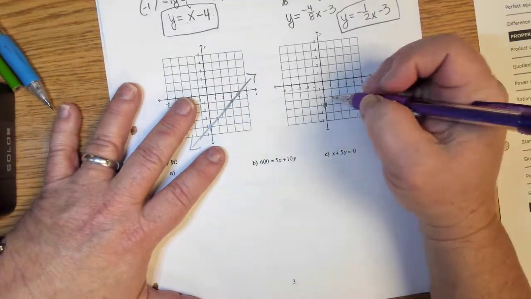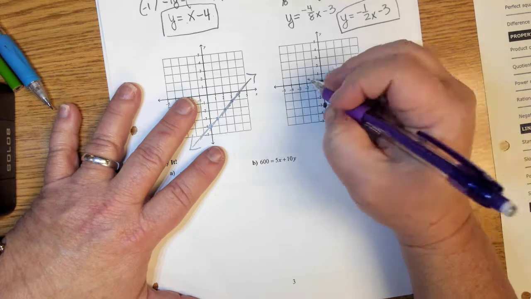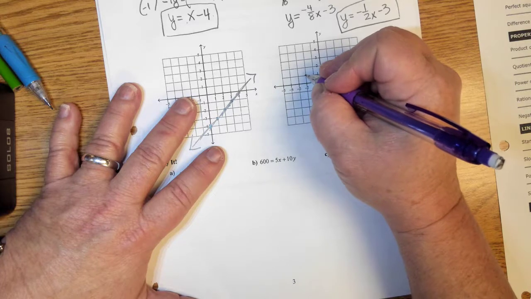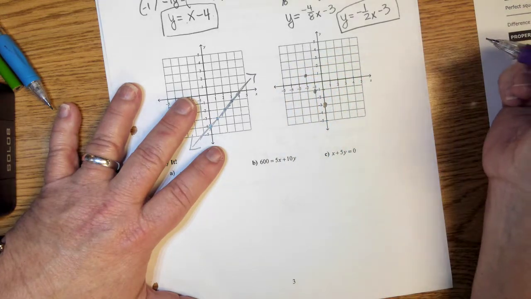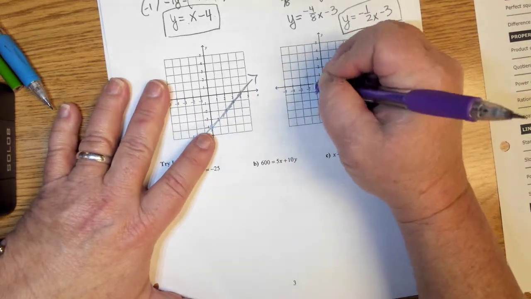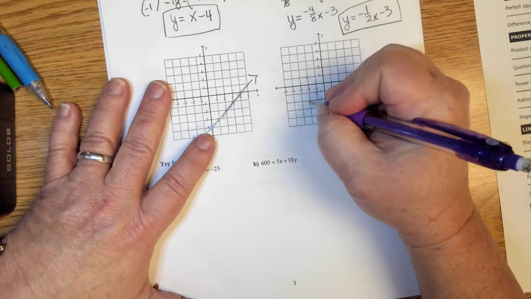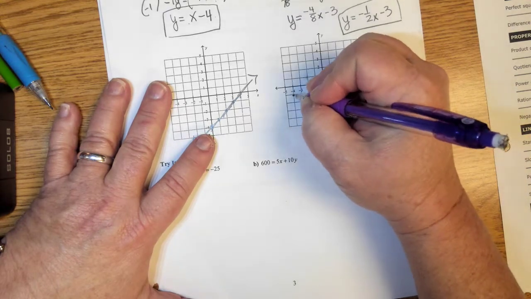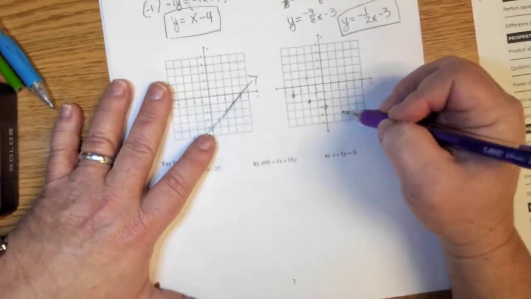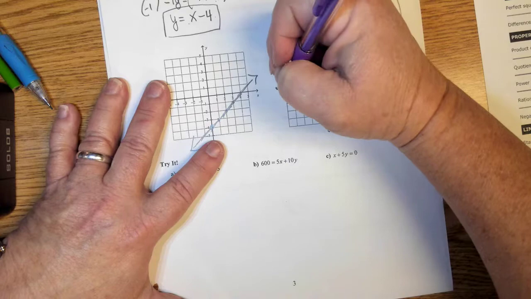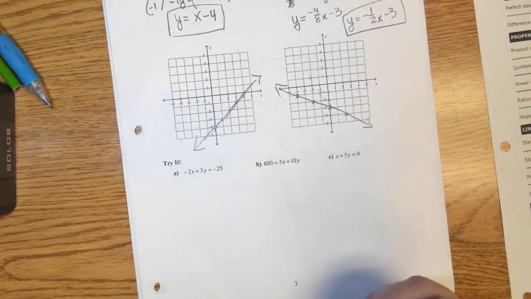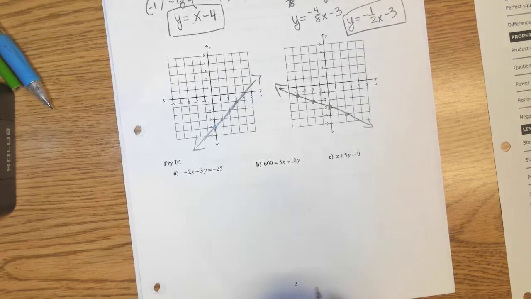I'm going to count up 2, and I'm going to count over 1. What? It's up 1 over 2. Oh, man, you are so right. Up 1 over 2. Thank you. All right. If I wanted to get one more point on there, I could do it by going down 1 and over 2. And there is my line. Thank you. Save me from myself.